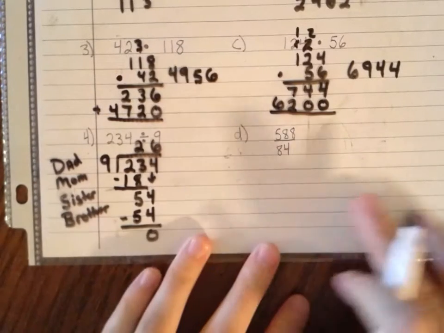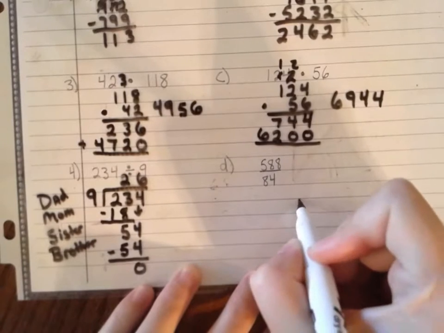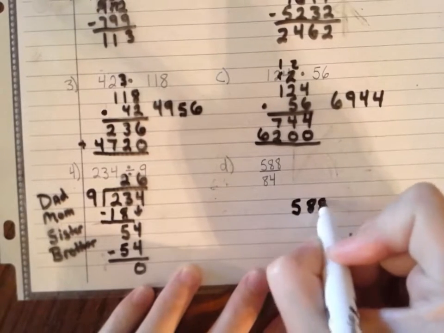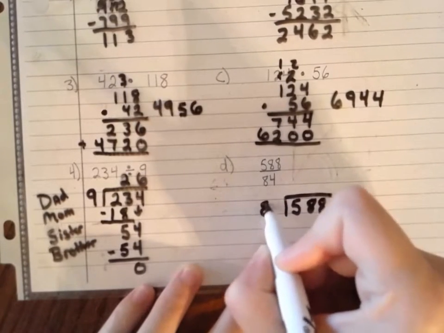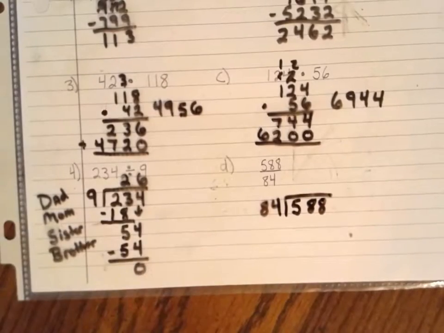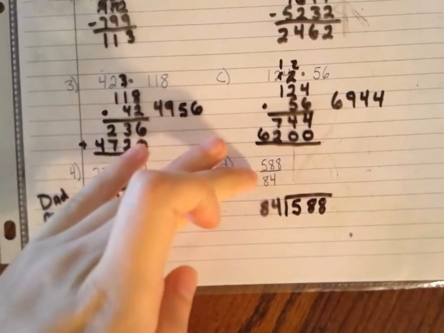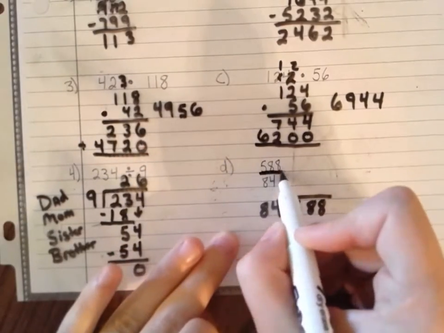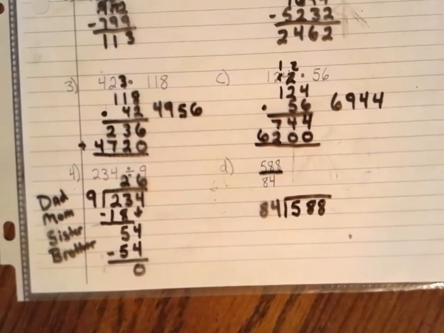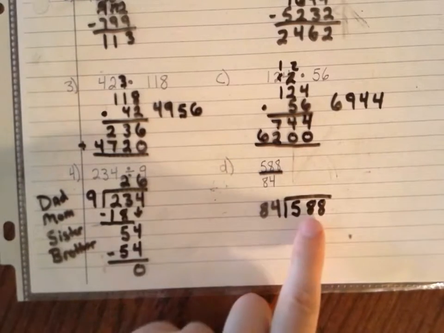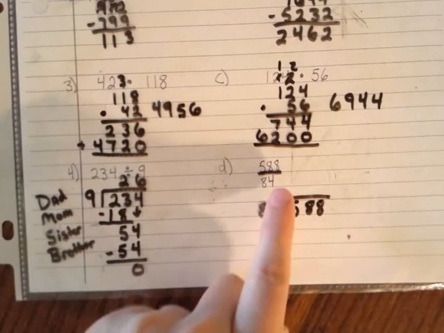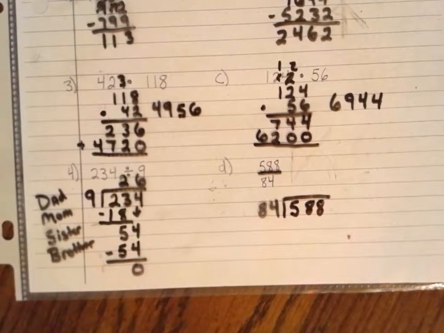So what we're going to do is set this up. 588 divided by 84. You read it just as it appears. 588. This bar right here means divided by 84. So I said 588 first, then I said divided by 84.